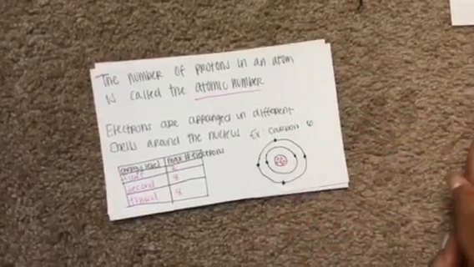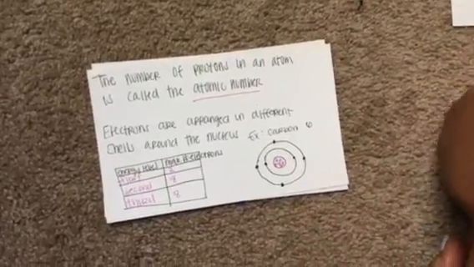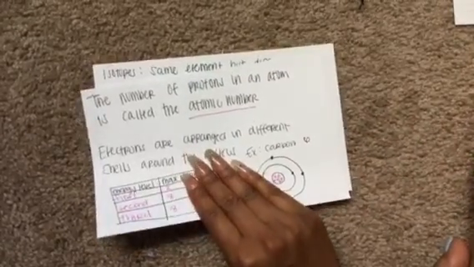The first energy level can only hold 2. The second and third energy levels can hold up to 8 electrons. And if it holds 8 electrons, it is very stable.